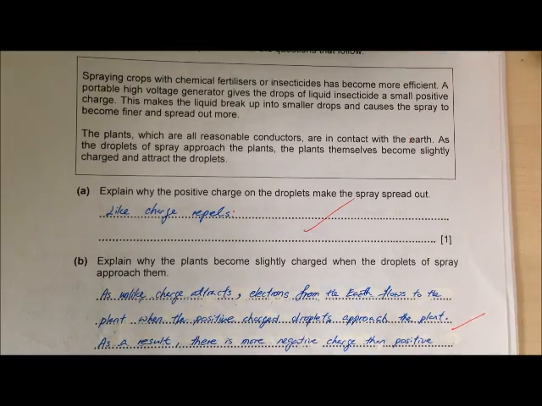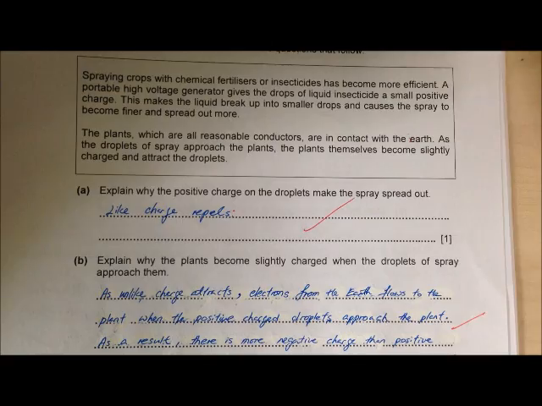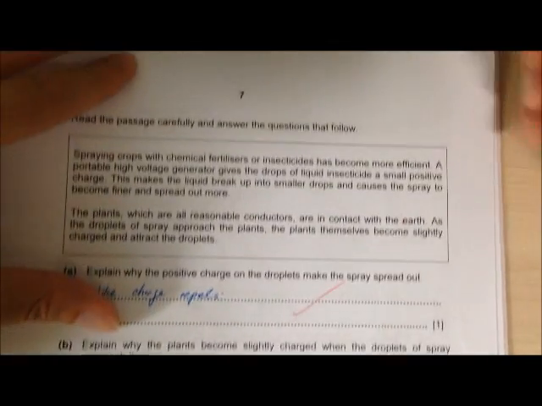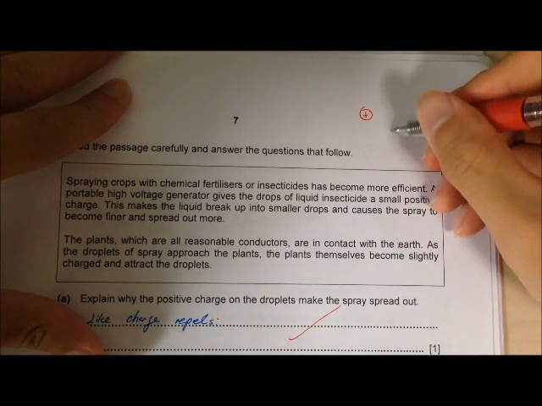That is different from induced negative charge. When you have induced negative charge, what happens is that, let's say you have a droplet here, a positive droplet, and you have a plant.